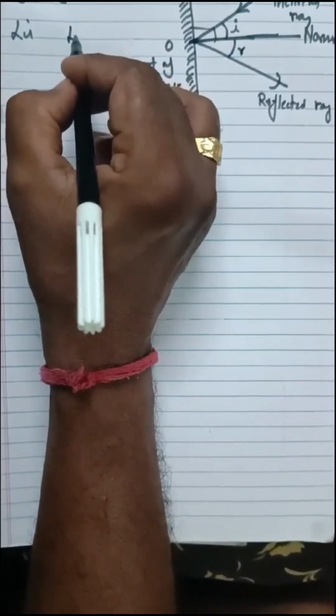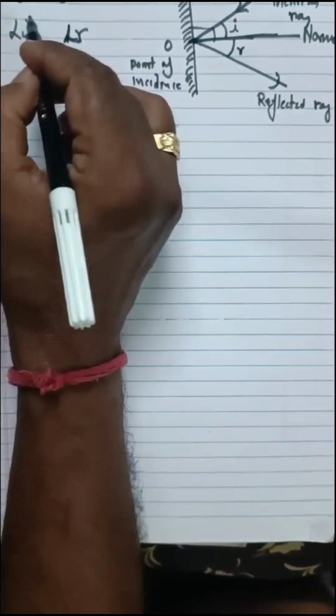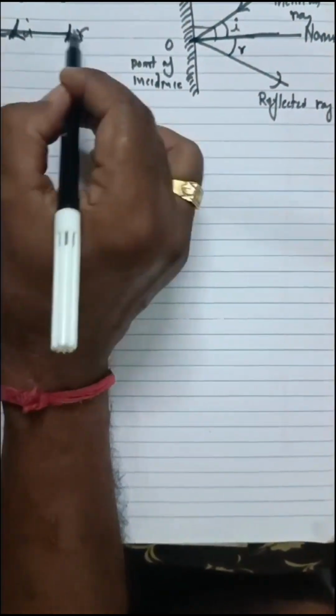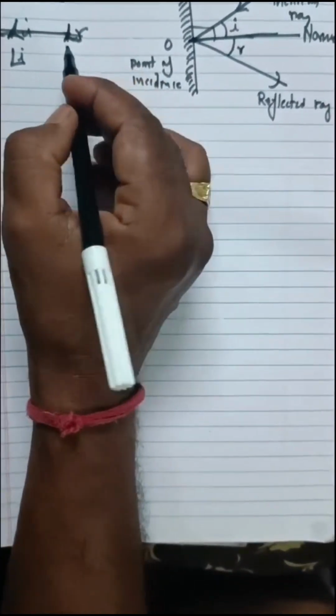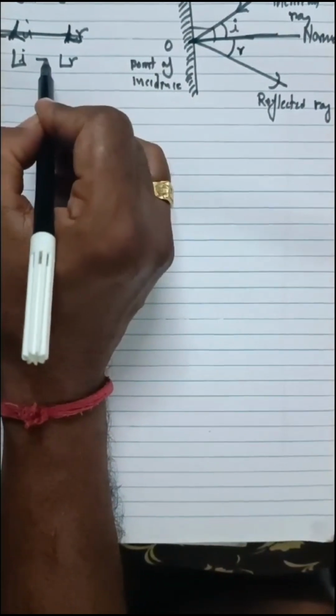Now the first law says, sorry, I have drawn the angle like this. The angle should be drawn like this, so I will cut it. Angle of incidence and angle of reflection. The first law says the angle of incidence is equal to the angle of reflection. This is the first law.